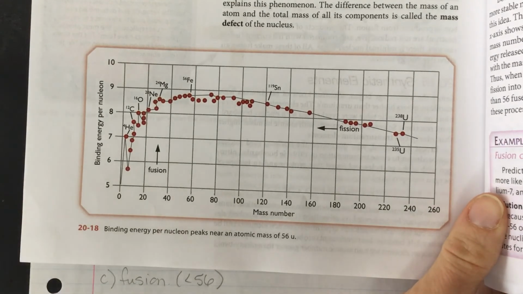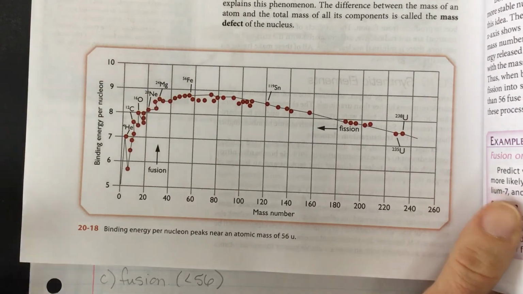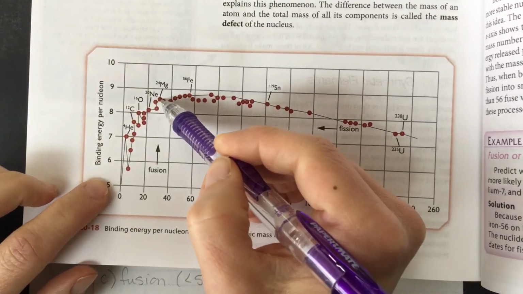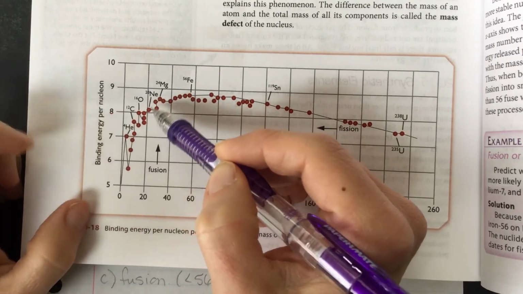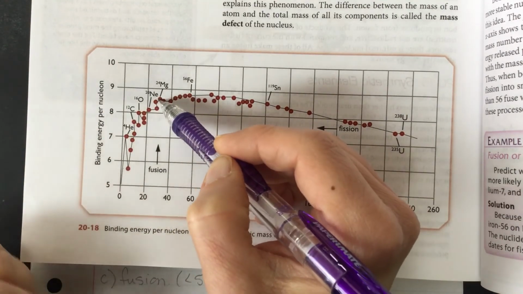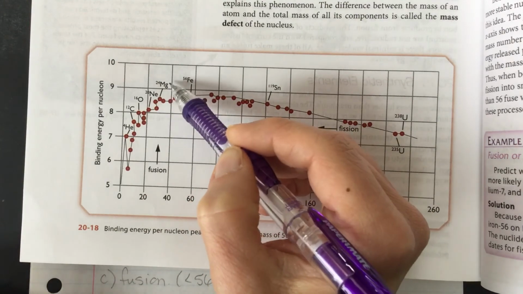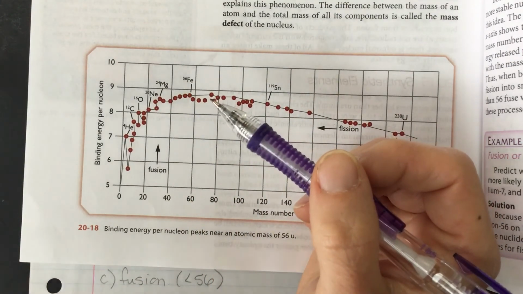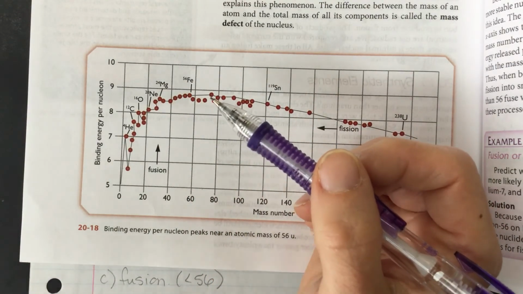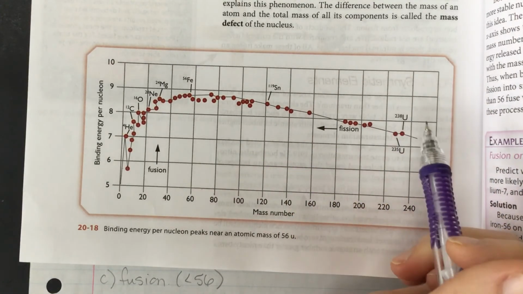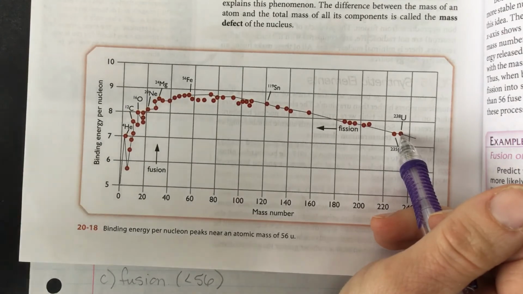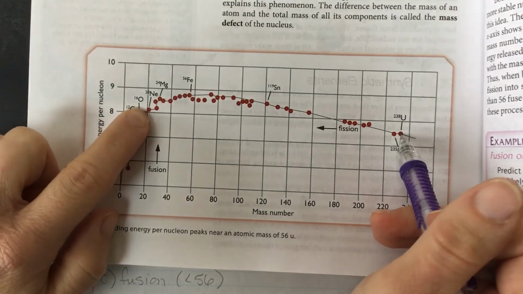For B, the question is, which is more stable, magnesium 24 or carbon 12? Well, here's magnesium 24, carbon 12 is down here. Magnesium 24 has more binding energy per nucleon, so it's more stable. So magnesium 24 is the answer. For C, uranium 238 or neon 20 over here.